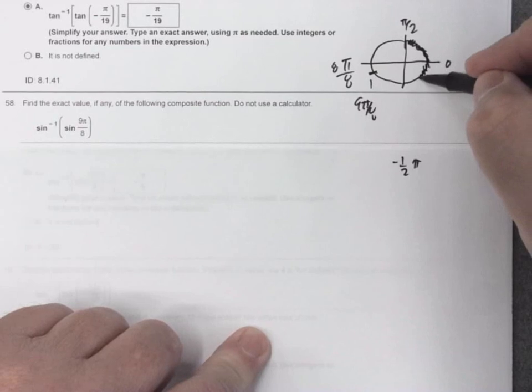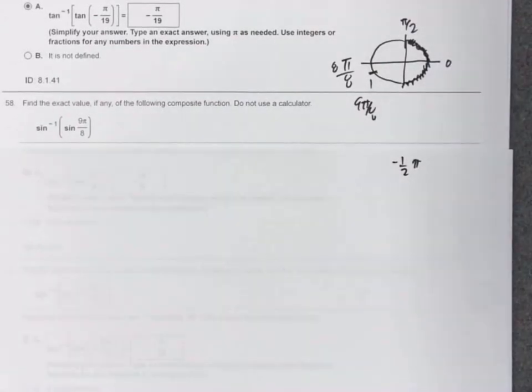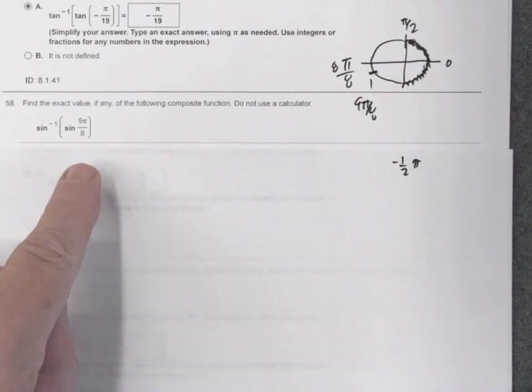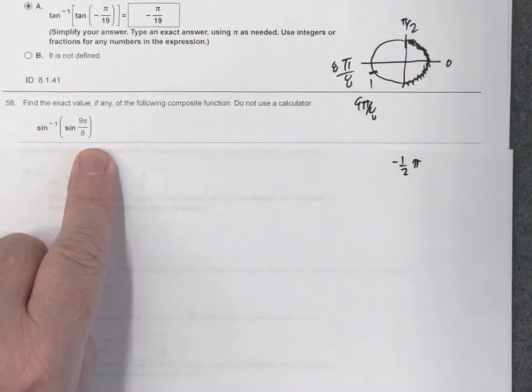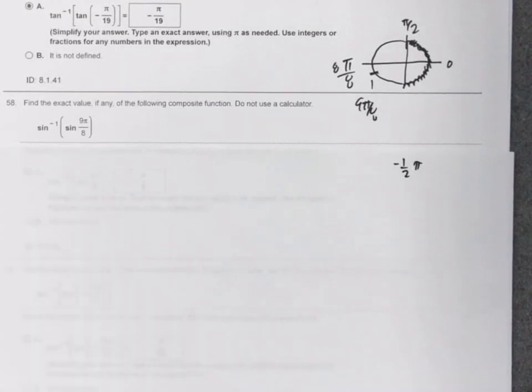I was wanting my angle to be in the right half for inverse sine. So that means the shortcut does not work. I cannot simply write 9 pi over 8. So the question is, what would the answer be? And this goes back to using reference angles.